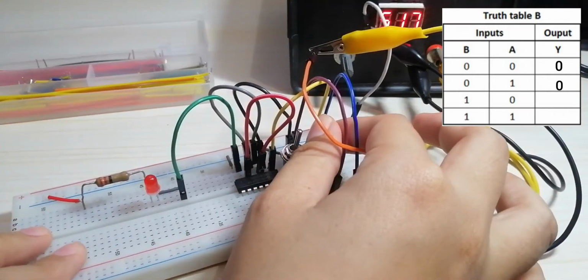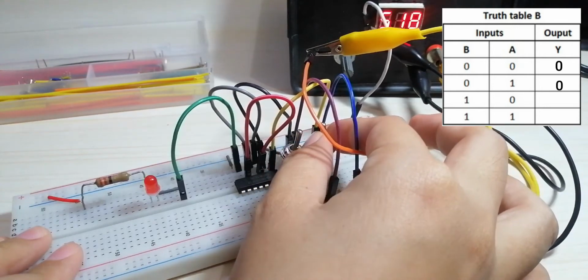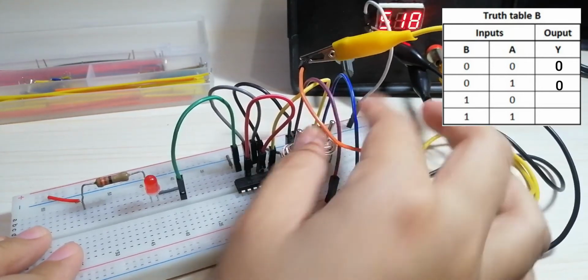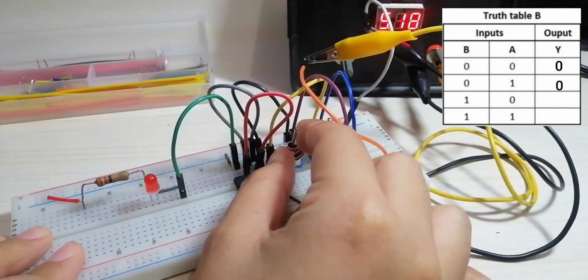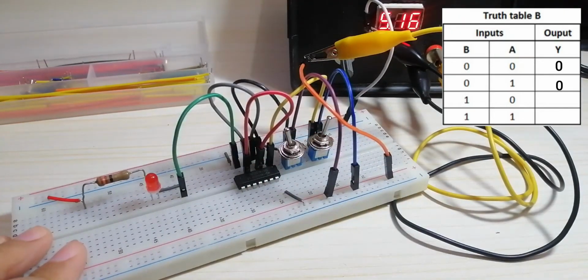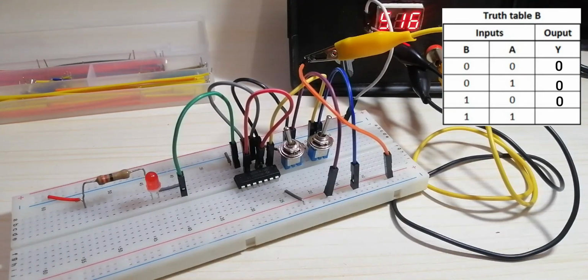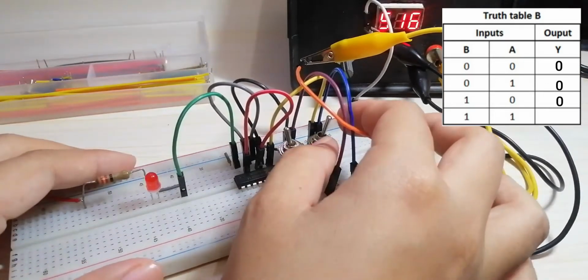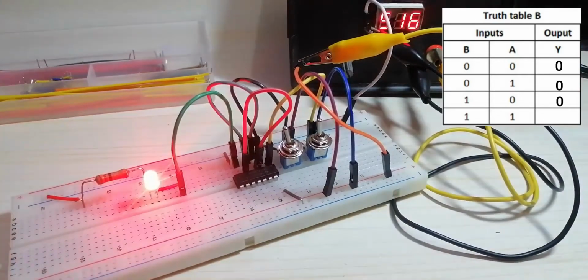And when we change by making switch B at logic 1 and switch A at logic 0, the output also is at logic 0. But when we make both switches at logic 1, our output will be at logic 1.